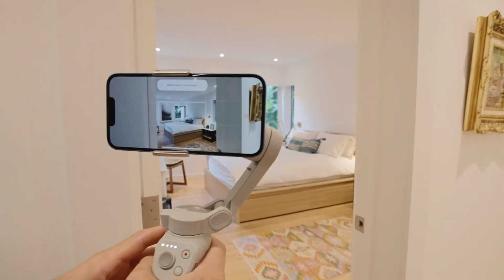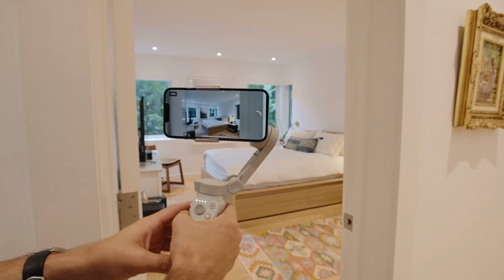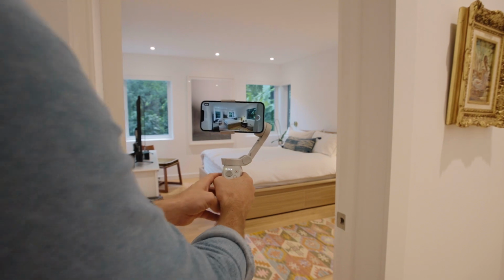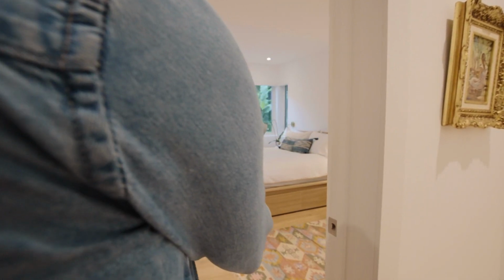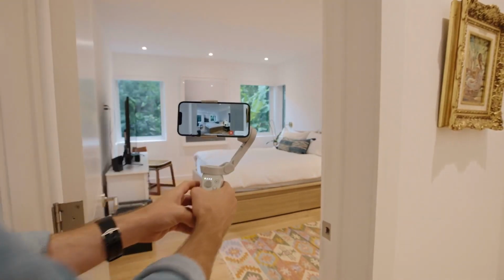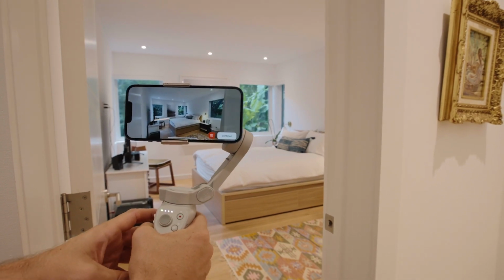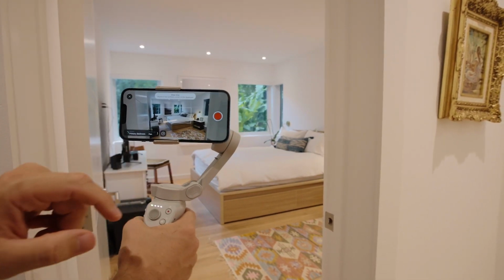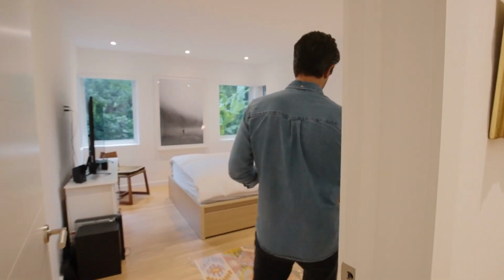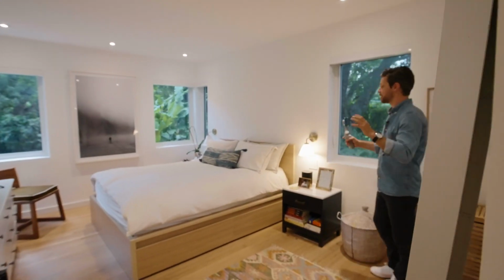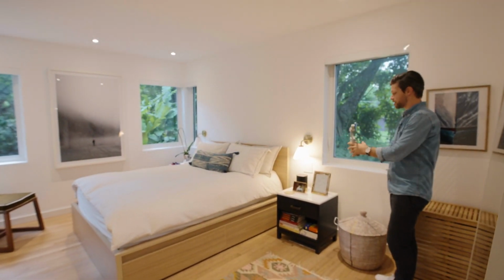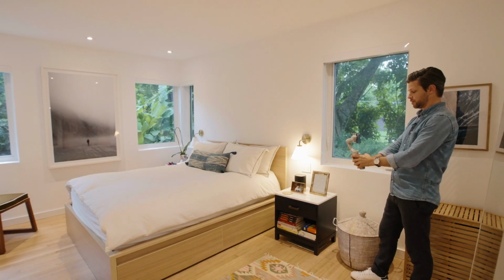The app told me to move slowly through a doorway. And so, there we go. A nice smooth shot through the doorway. I hit continue. Let's keep it moving. I head to this corner of the room. I get a nice wide angle. It's asked me to get a pan shot. Let's go ahead and execute it.